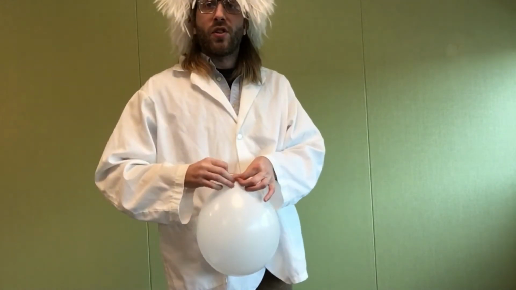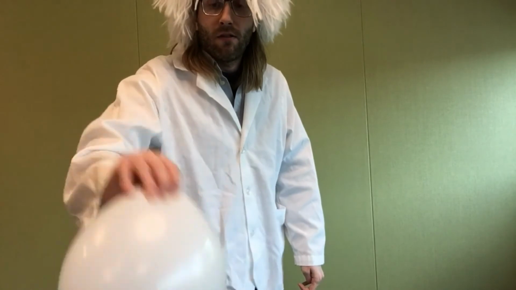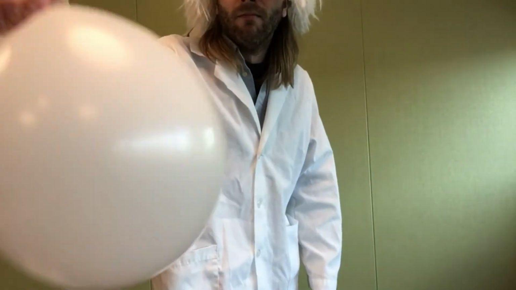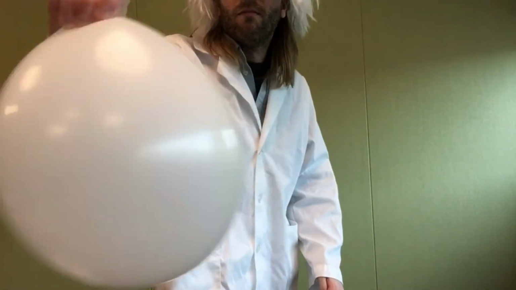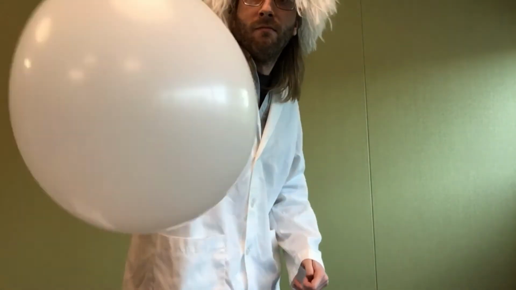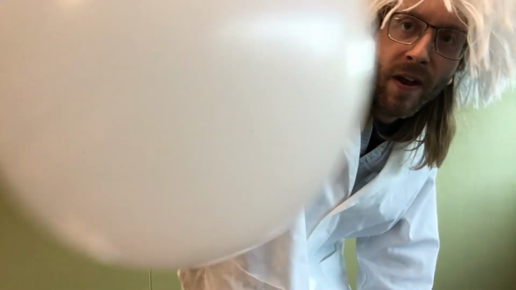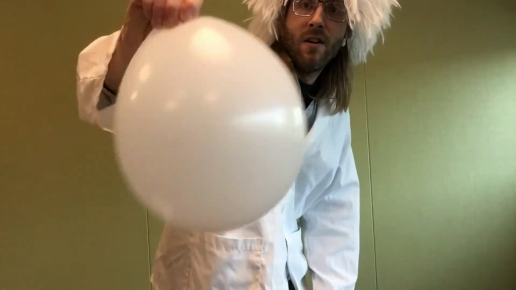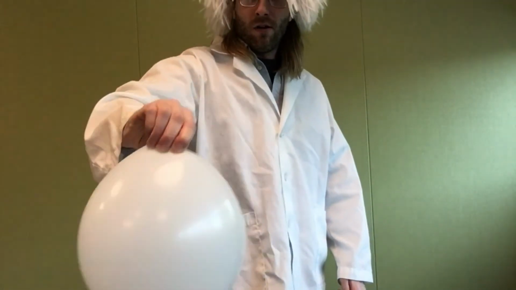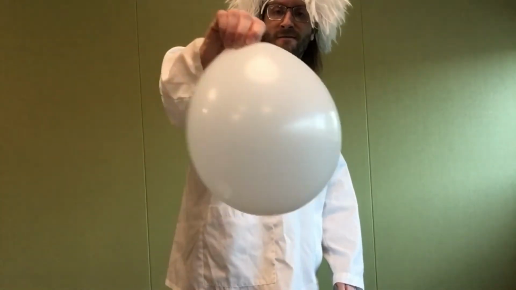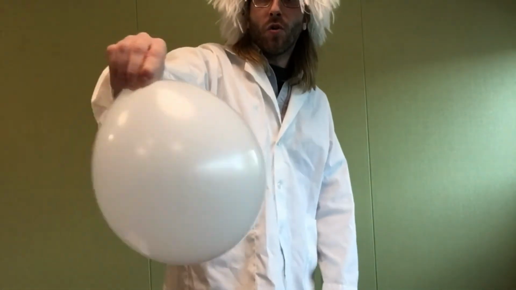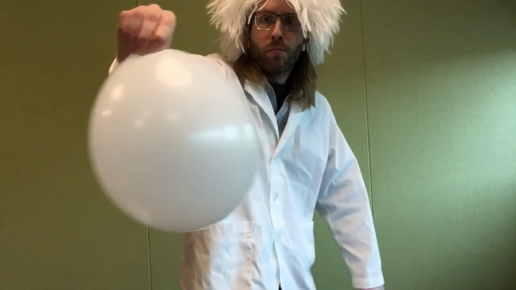Exert some force on our balloon. Let's spin it around like so. See it spinning around in there? It's going wild. Sounds like a spooky ghost. Ooh, spooky ghost!